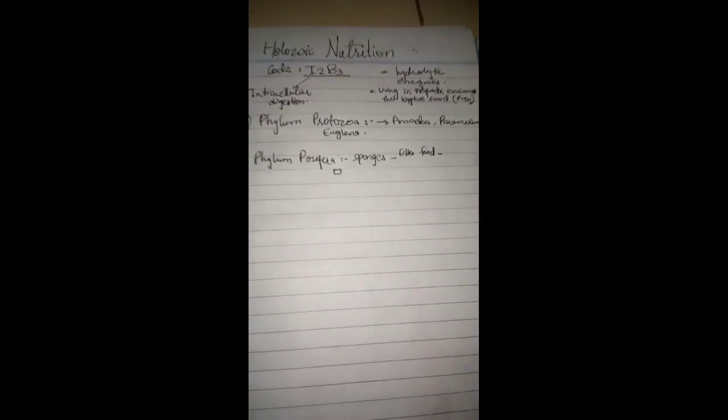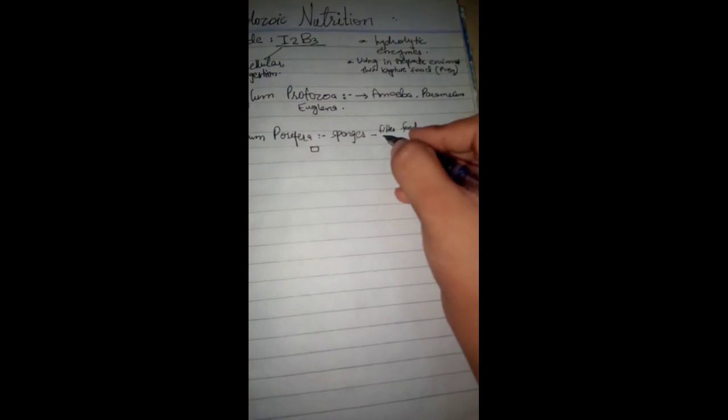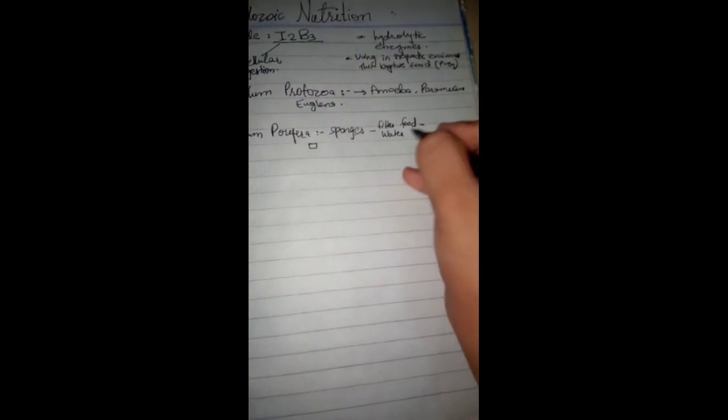Here the sponges help filter food through water. That process is known as a diffusible process.